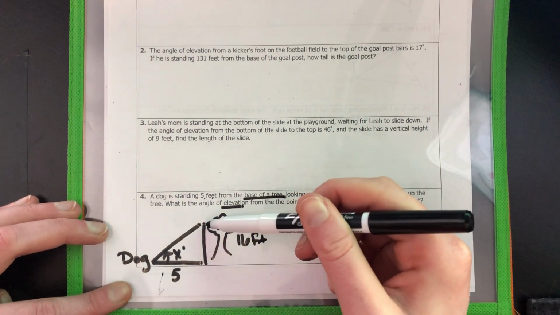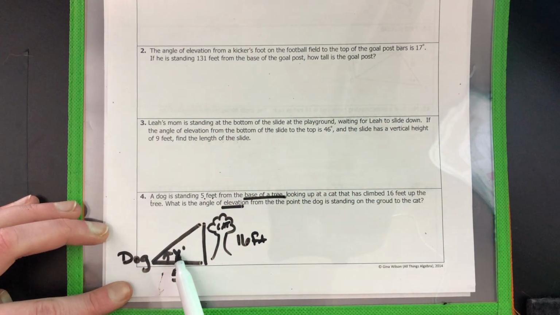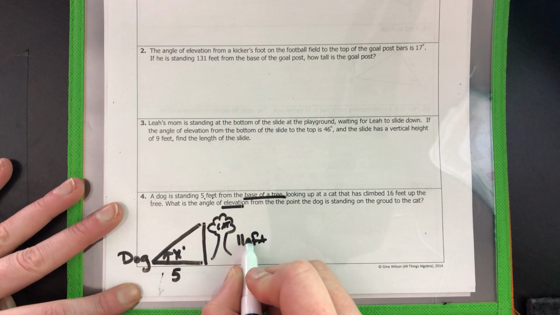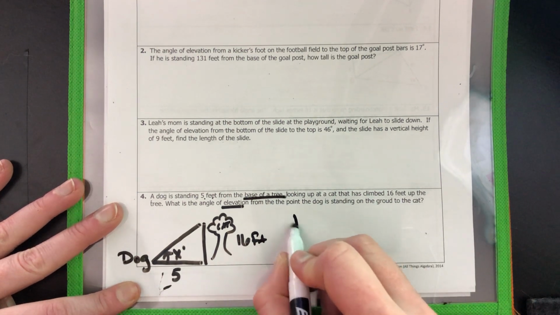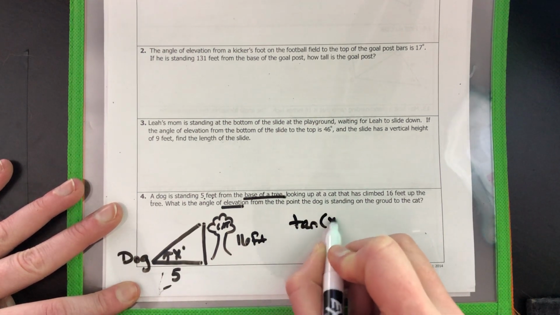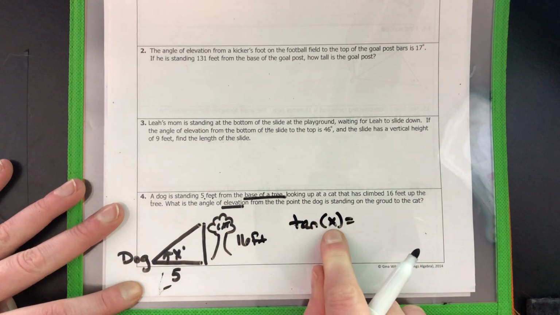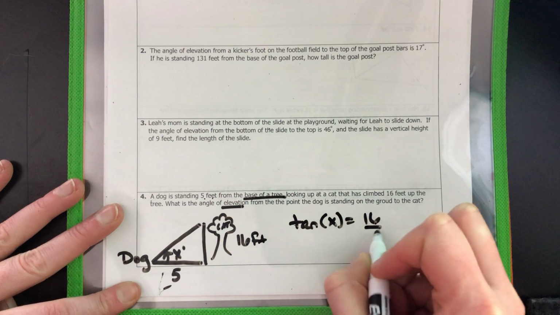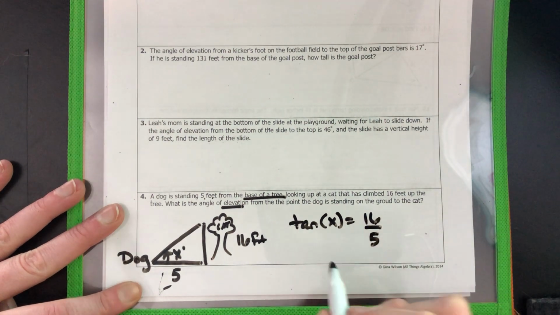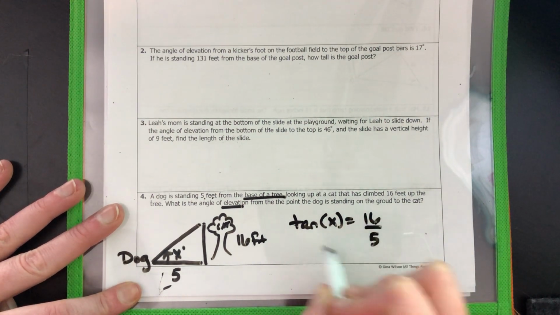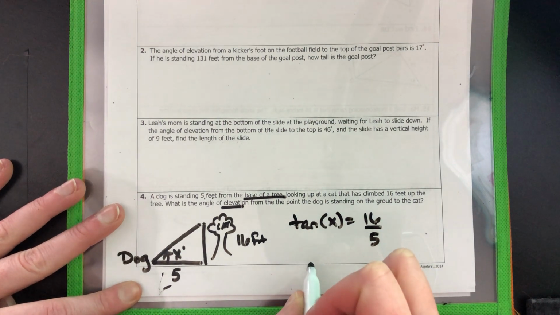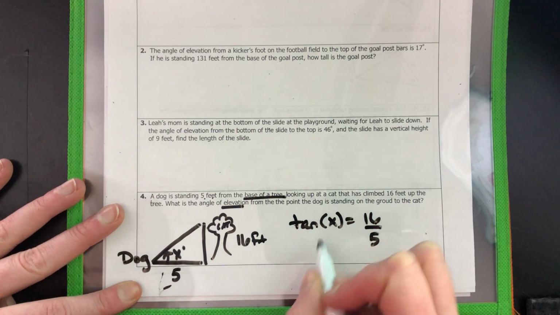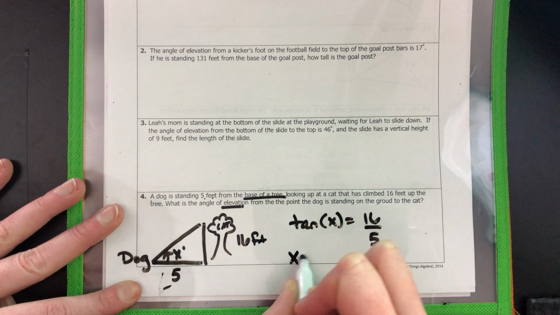The cat climbs 16 feet up the tree. We want to find the angle the dog is looking up. So let's see. Opposite over adjacent. Oh boy, tan again. But now we're finding x, the angle. So now it's tan of x in parentheses, equals 16 over 5. To get x out of parentheses, the opposite of tan is tan inverse.